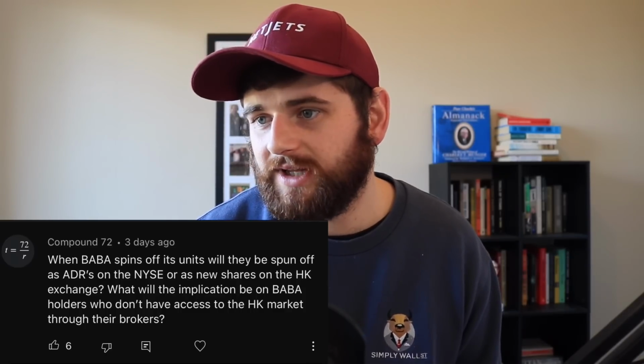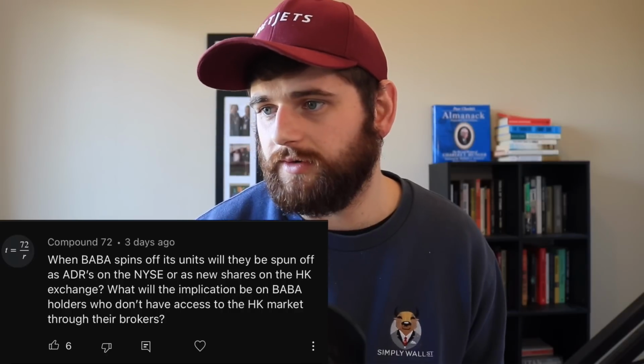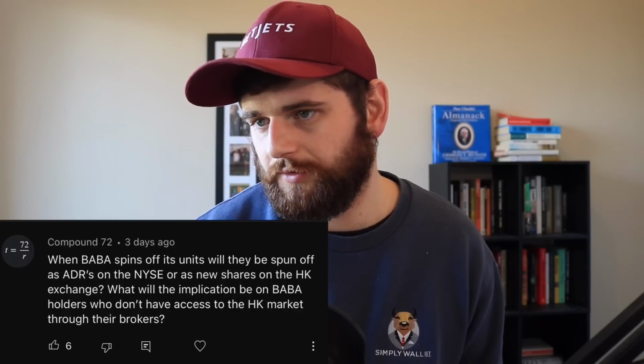What will the implication be on Barber holders who don't have access to the Hong Kong market through their brokers? Yeah, that's a very good question. I haven't seen any kind of direct guidance or commentary on this from management. Unless I've missed it, if I have, please let me know in the comments below. But I haven't seen any specifics on here.